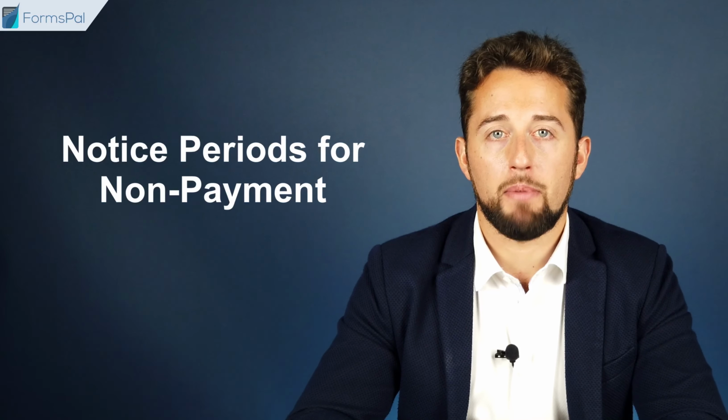Notice periods for non-payment. There is no set time frame in the Georgia Code for the notice either to pay or move out, which means it can be sent the very next day after rent is due. If the tenant refuses to move out of the apartment or pay rent, the landlord can file an affidavit with the court to begin the eviction lawsuit. There is no set period for the start of the eviction process either.